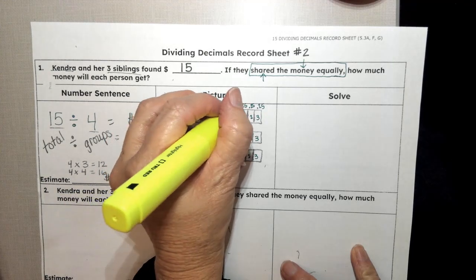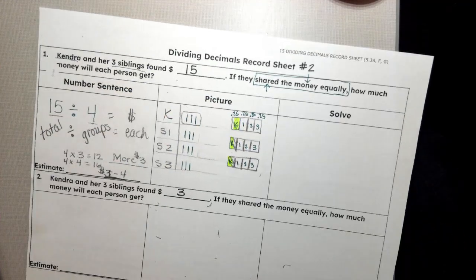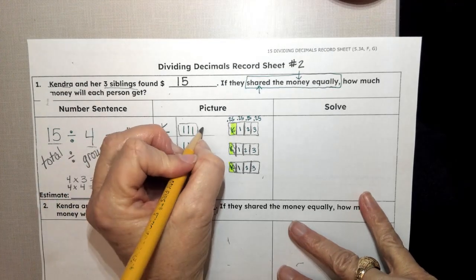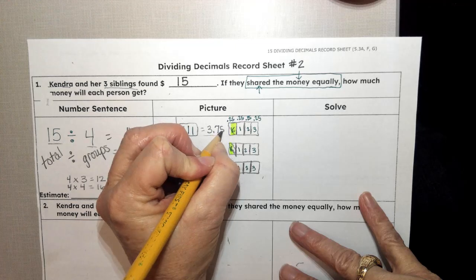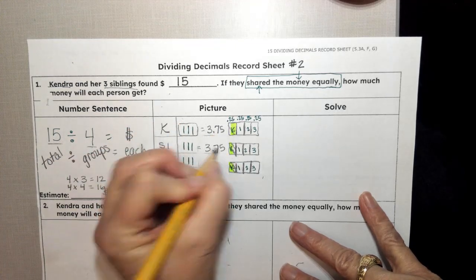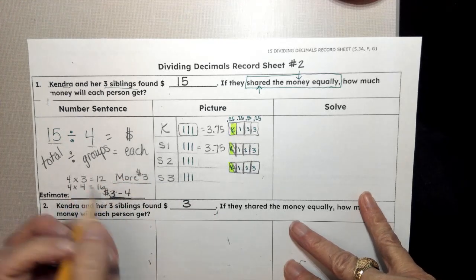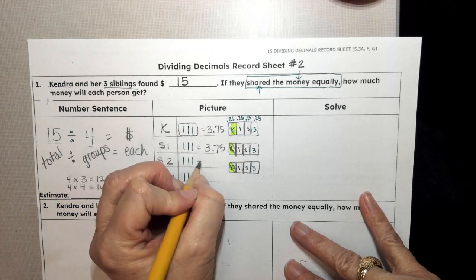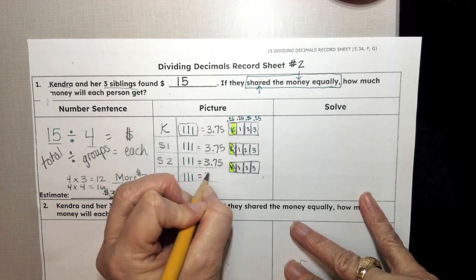So each person's going to get 3 more quarters, and 3 more quarters would be 75 cents. So each person's going to get $3.75, which makes pretty good sense because when I made my estimate over here, I said that my value would be somewhere between $3 and $4. Definitely more than $3.